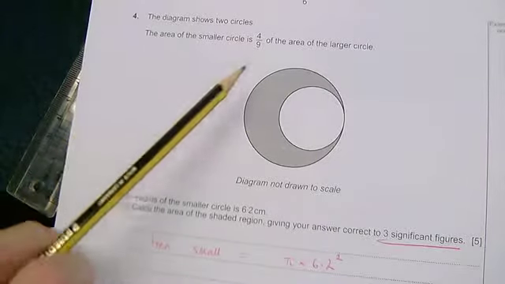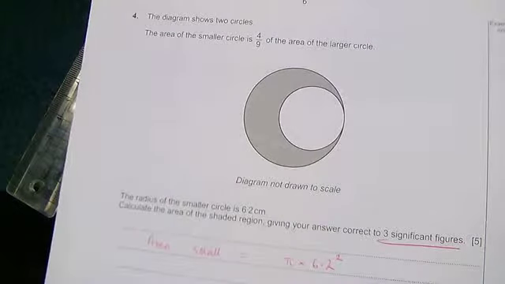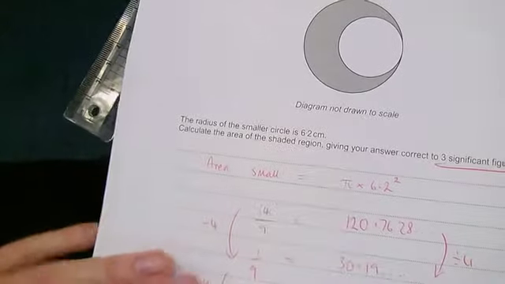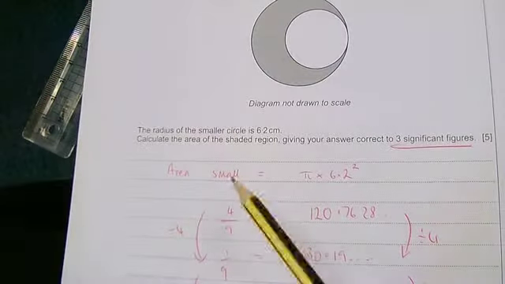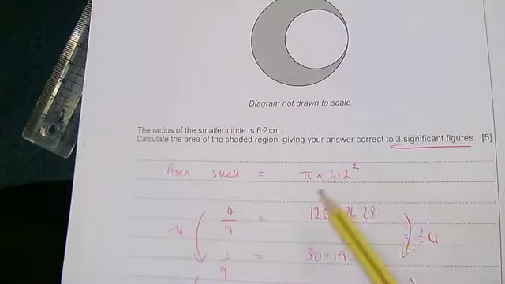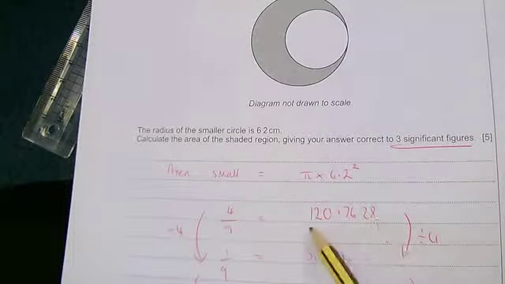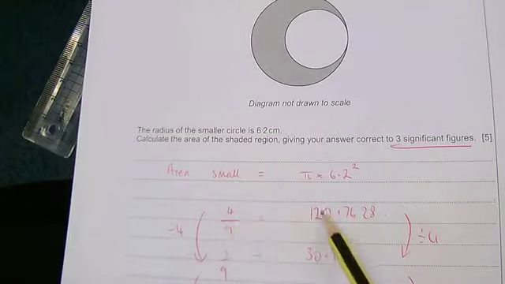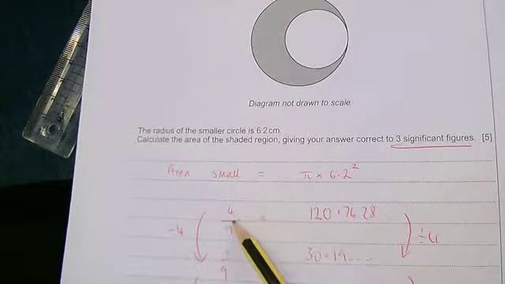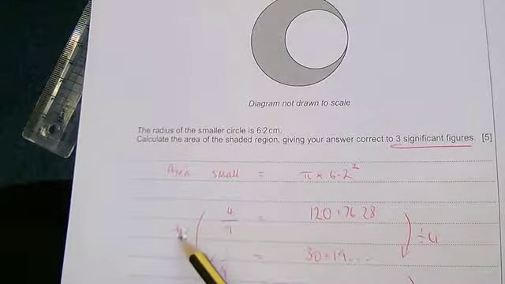So we know that the area of the smaller circle is 4/9 of the larger circle. We're told the radius of the smaller circle is 6.2 centimetres. So I know the area of the small one would just be pi r squared, and that comes out at this number here. So 4/9 of the larger circle is equal to that. If I know 4/9, I can find 1/9 by dividing by 4.